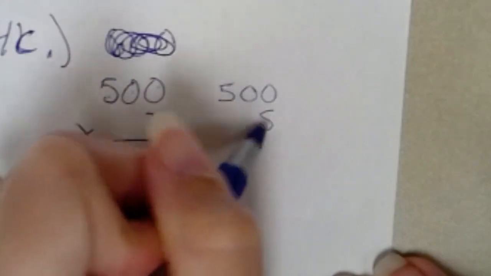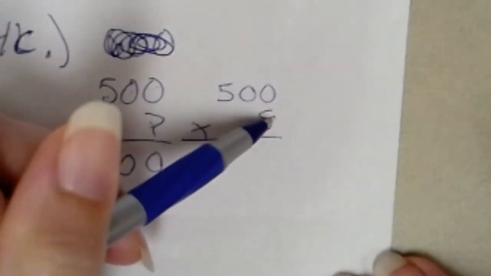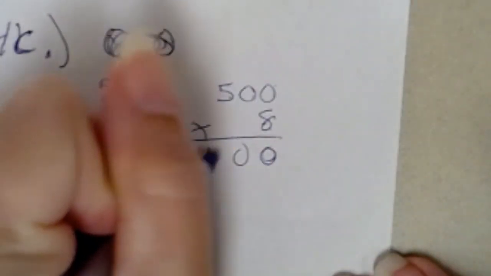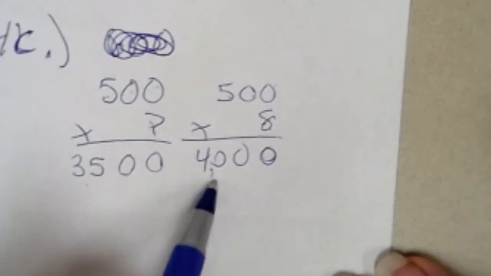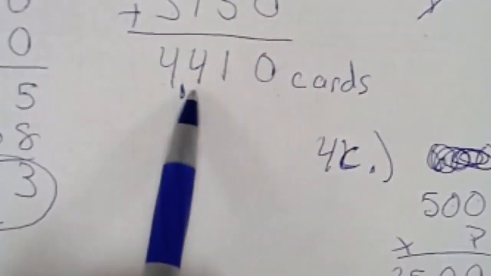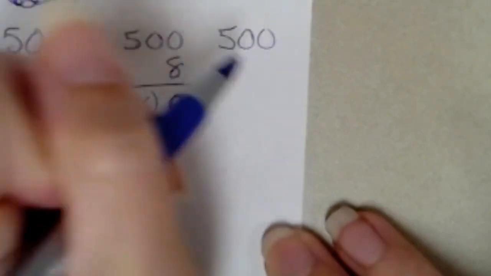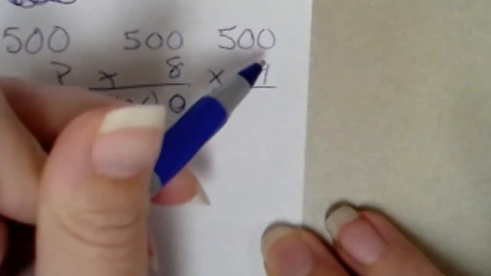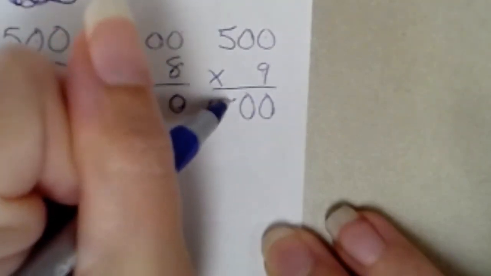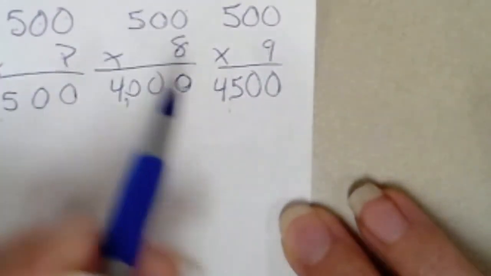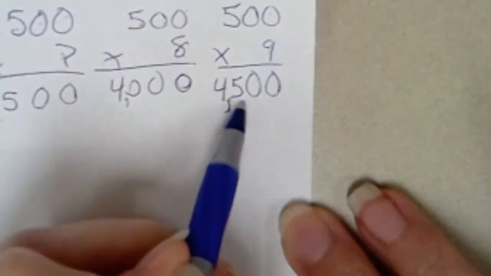500 times 8. 8 times 0 is 0. 8 times 0 is 0. And 8 times 5 is 40. Will that hold all of her cards? Well, she's getting closer, but she has over 4,000 cards. 8 albums is not enough. Let's see if 9 albums is enough. 9 times 0 is 0, 9 times 0 is 0, and 9 times 5 is 45. 4,500. Now she has enough space.